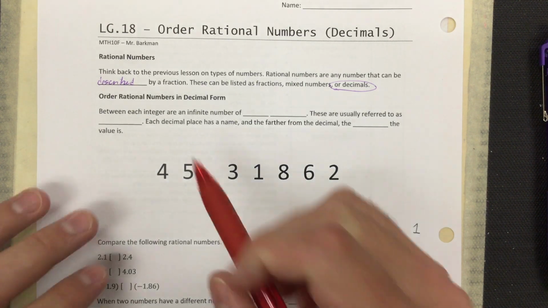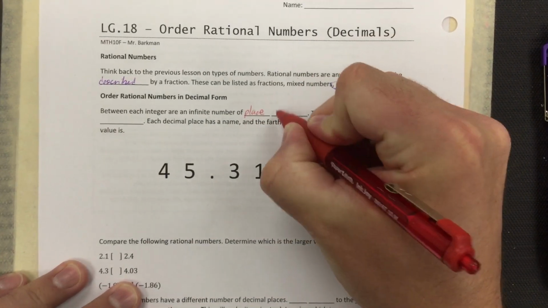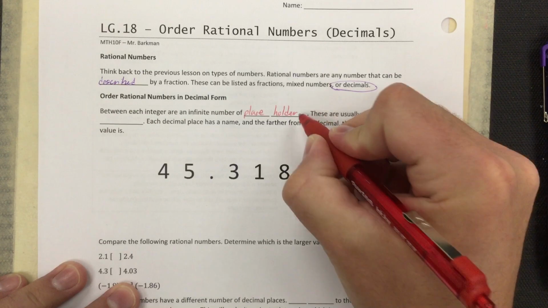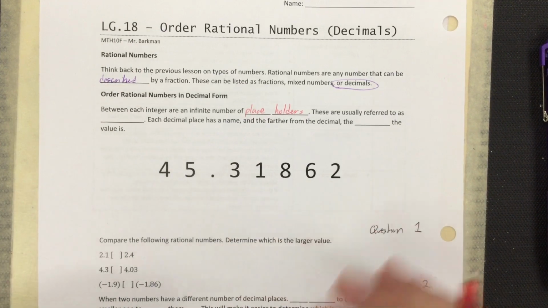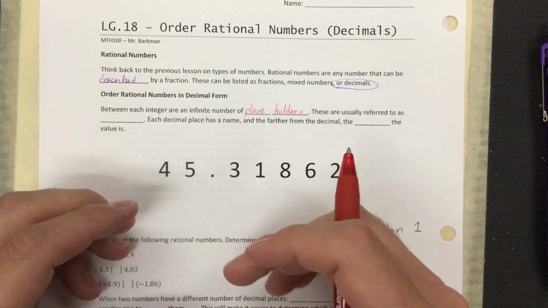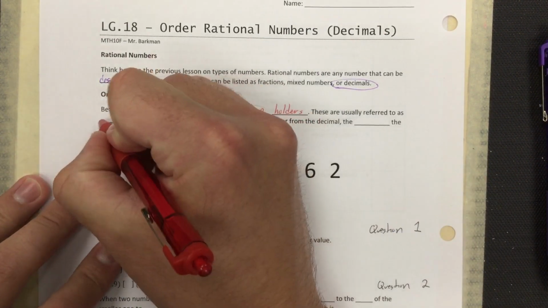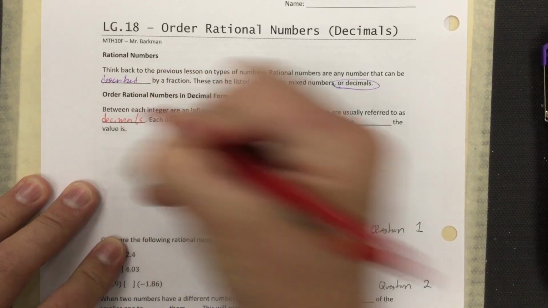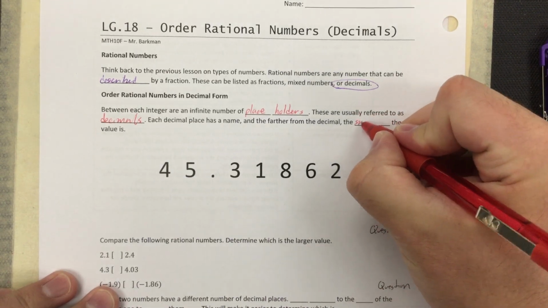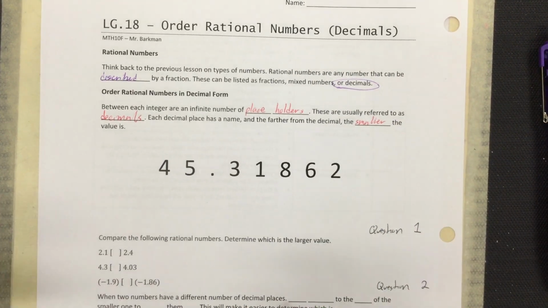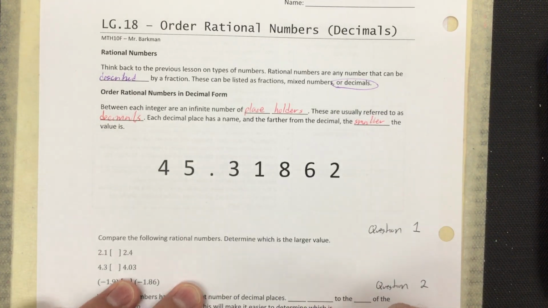Now, between each integer, there are an infinite number of placeholders. And when I say infinite, we can't really wrap our heads around it, but we can describe any single place between any integer with decimals. These are usually referred to as decimals. Each decimal place has a name, and the farther from the decimal, the smaller the value is. So let's take a look at a number right here, and we're going to name a couple of these.